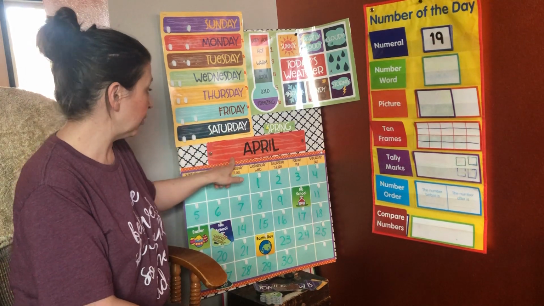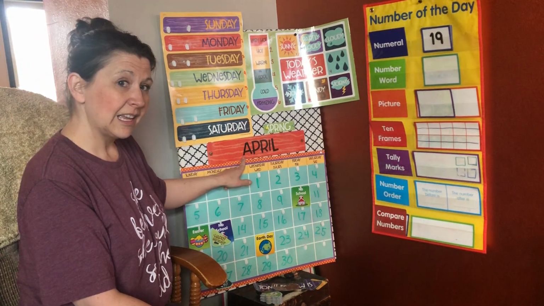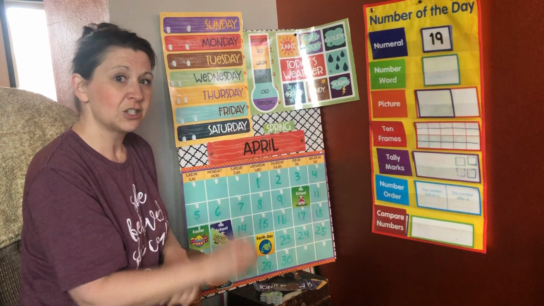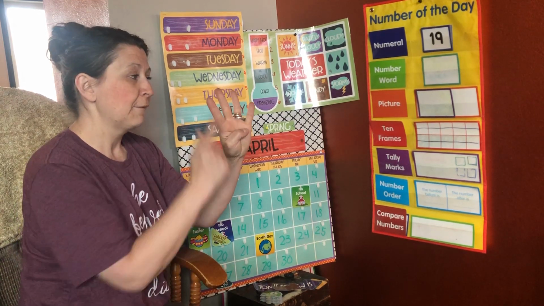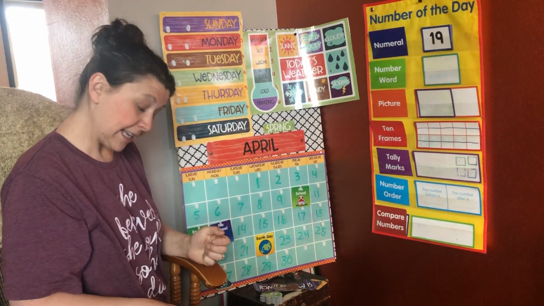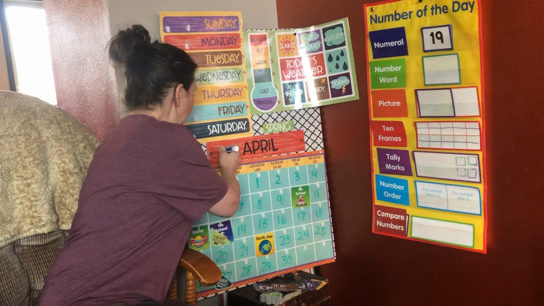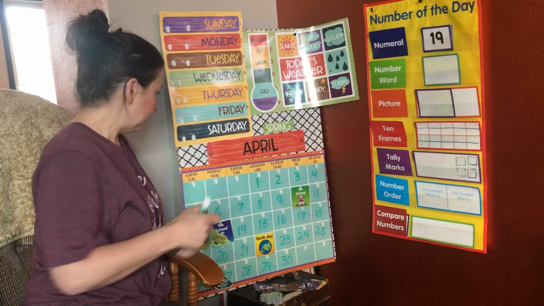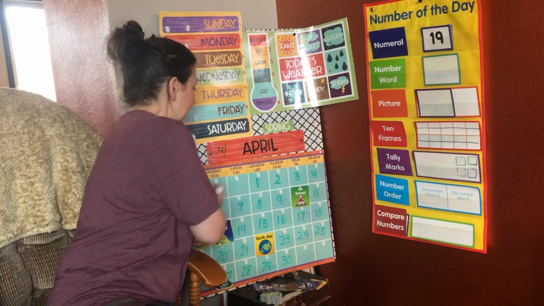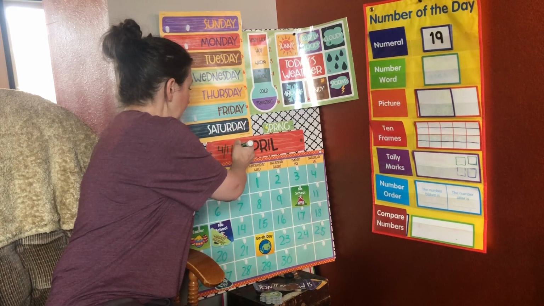We changed our month. We are now in April. Yep, January, February, March, April. April is the 4th month. So if we were writing our dates in our journals, like we had been doing, it would start with 4, and then we would do the dash, and then we would put the day of the month, and then the year.